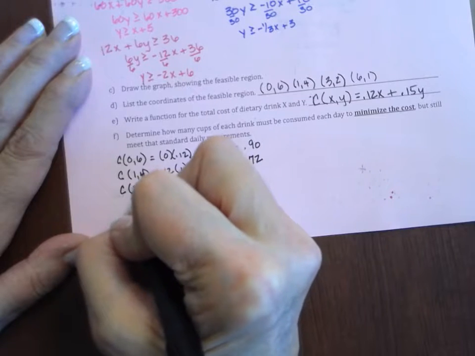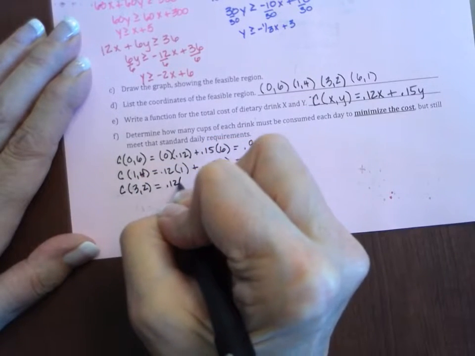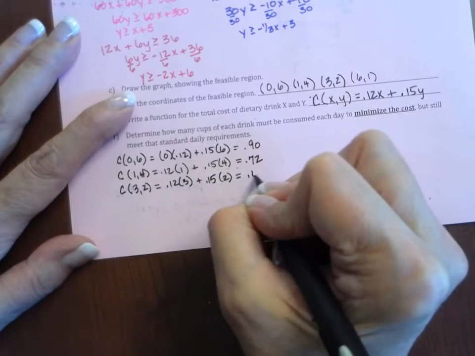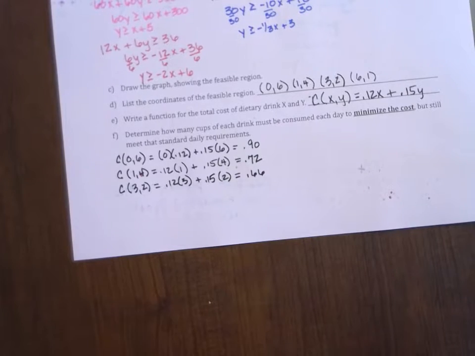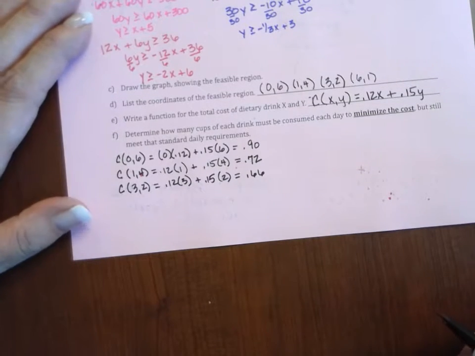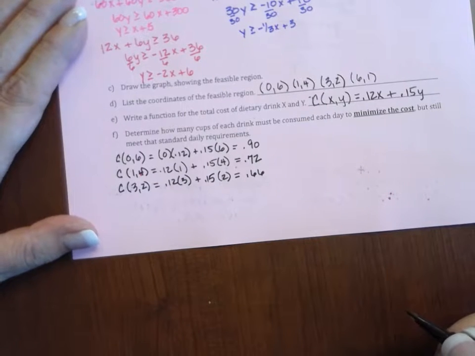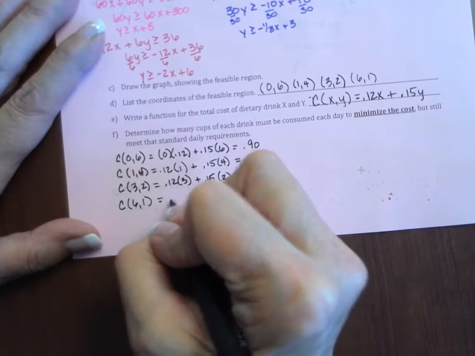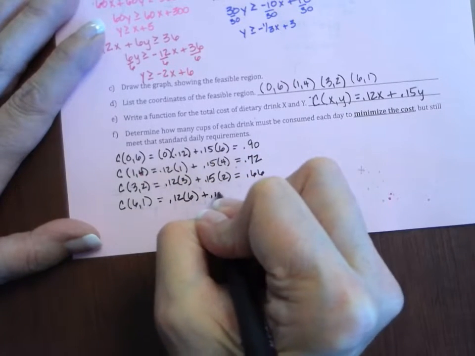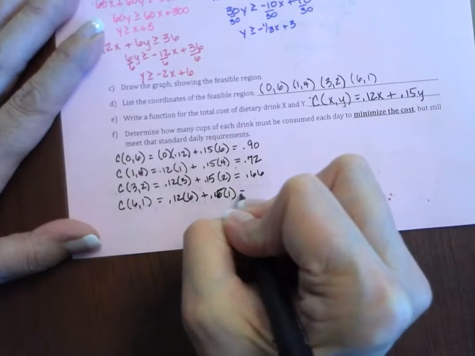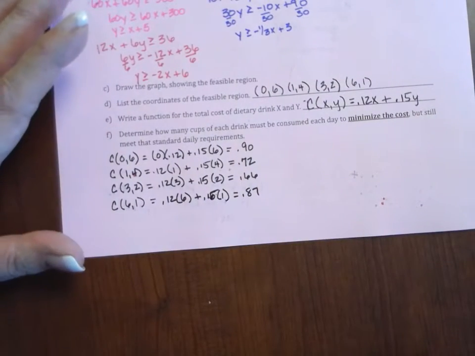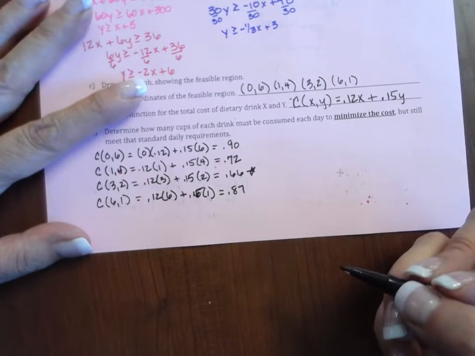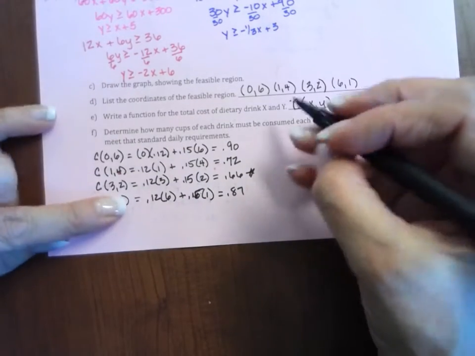All right, what's my cost for 3, 2? Well, 12 times 3 and 15 times 2, plugging and chugging, 66 cents. I like that. That's a lot lower than any of the other ones. And then let's try 6, 1, my last one. So 0.12 times 6 and 15 cents times 1 gives me 87 cents. All right, so I'm going to want 3, 2.